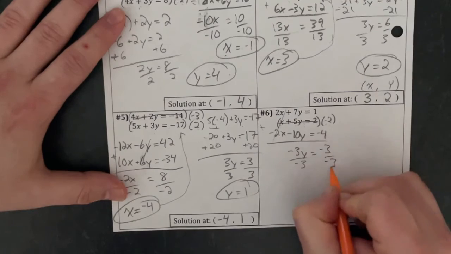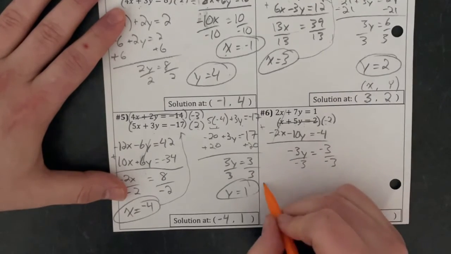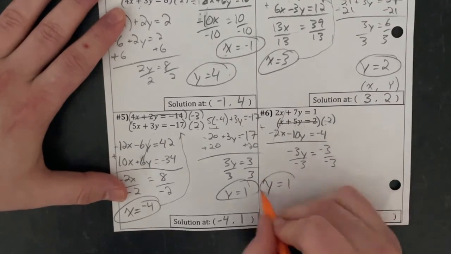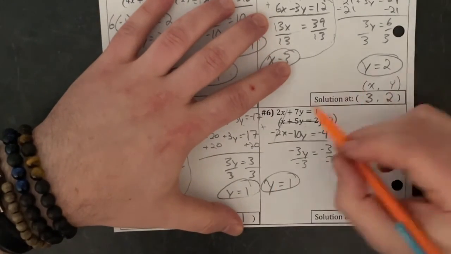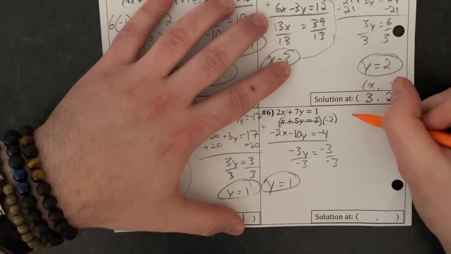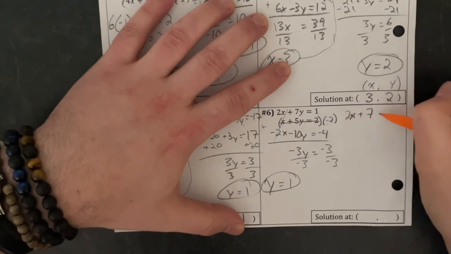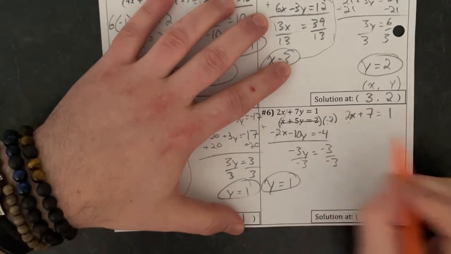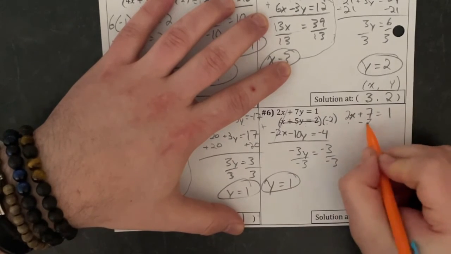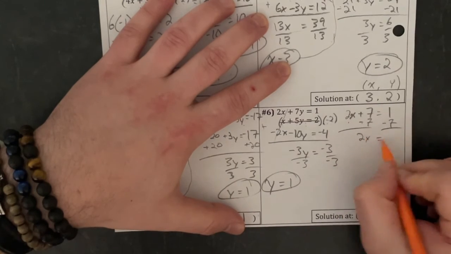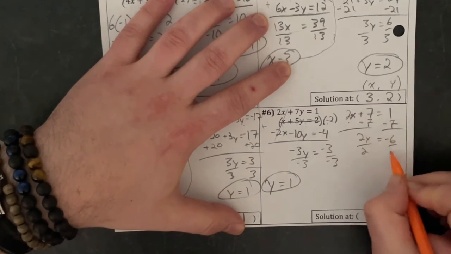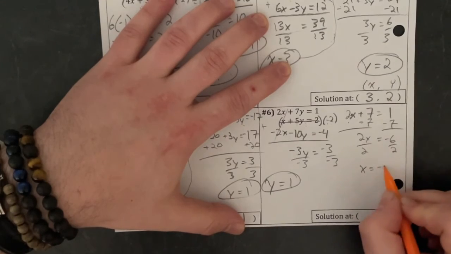Always divide by that coefficient, so make sure you're dividing both sides by -3, and so y equals 1. Take that value, plug it back into your original equation. So I'm going to plug it back into that first one. Instead of y, I now have a 1. So 2x plus 7 equals 1. Just trying to solve for that variable x now, trying to get it by itself. Subtract 7 from both sides. On the left side, I have 2x. On the right side, I have -6. Divide both sides by that coefficient, so I have x equals -3.